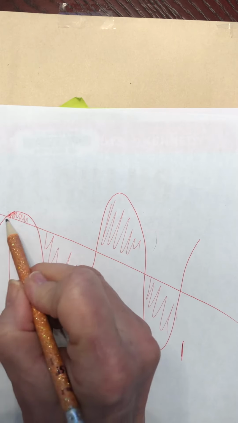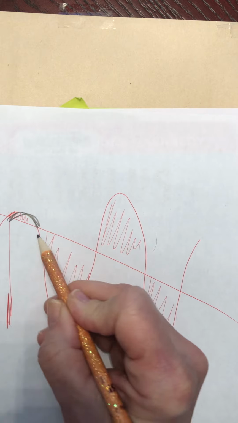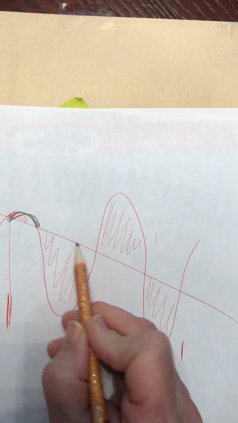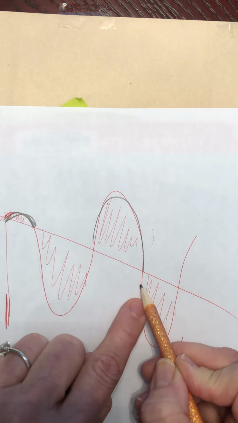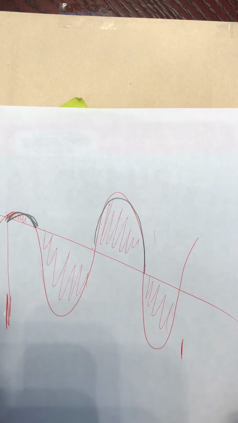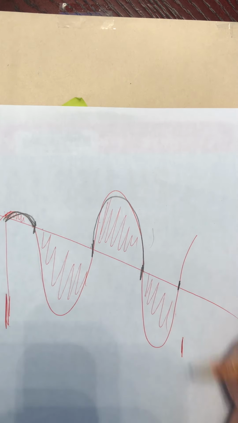So at one point, the polynomial was the higher graph here, but then in this region, the line was the higher graph. And then in this region, the polynomial is. And then in this region, the line is. This becomes very important that you find those transition spots.